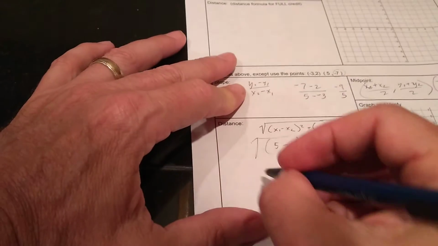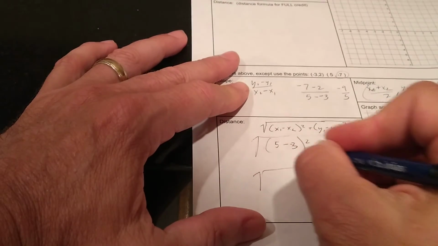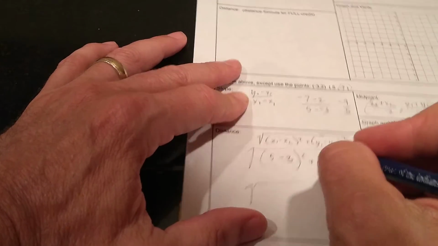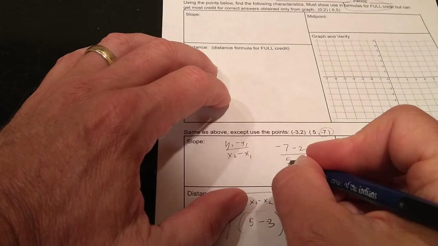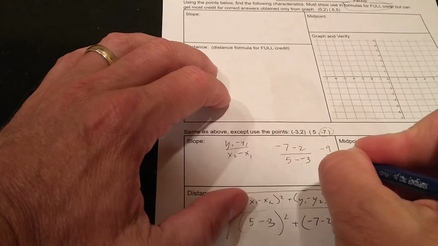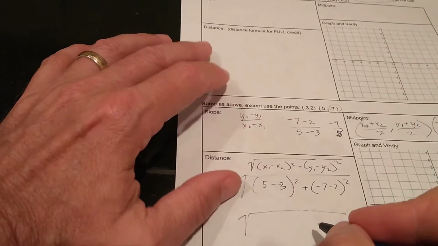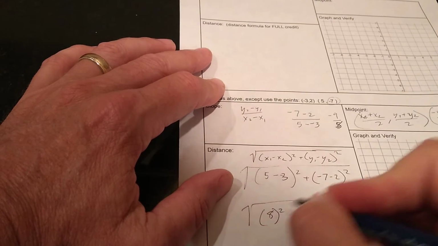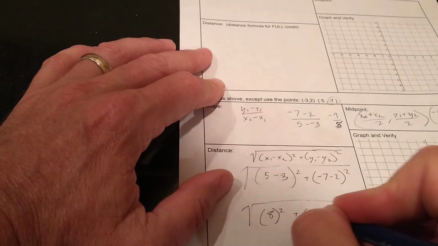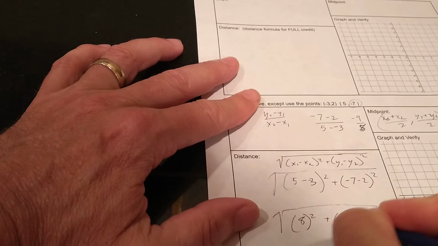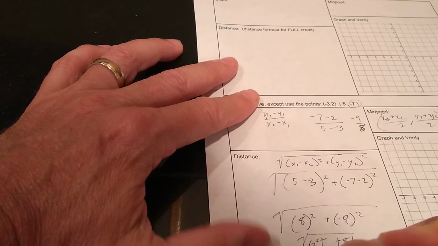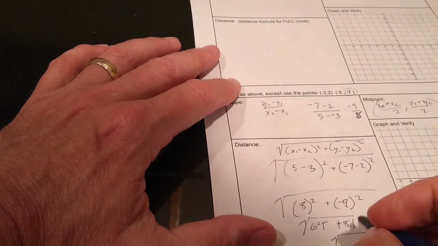Either this is all going to be right or it's all going to be wrong, because I'm copying down my formula from above. Okay, this is going to be the square root of, I did do this wrong up here. I don't know why I wrote 5 there. 5 minus negative 3 is 8. I'll probably make sure you check that in a second. Okay, so once again, that's an 8 squared, and this is a negative 9 squared, which we know is going to come out positive when we square it. So this is the square root of 64 plus 81, square root, I've got to do this in my head.